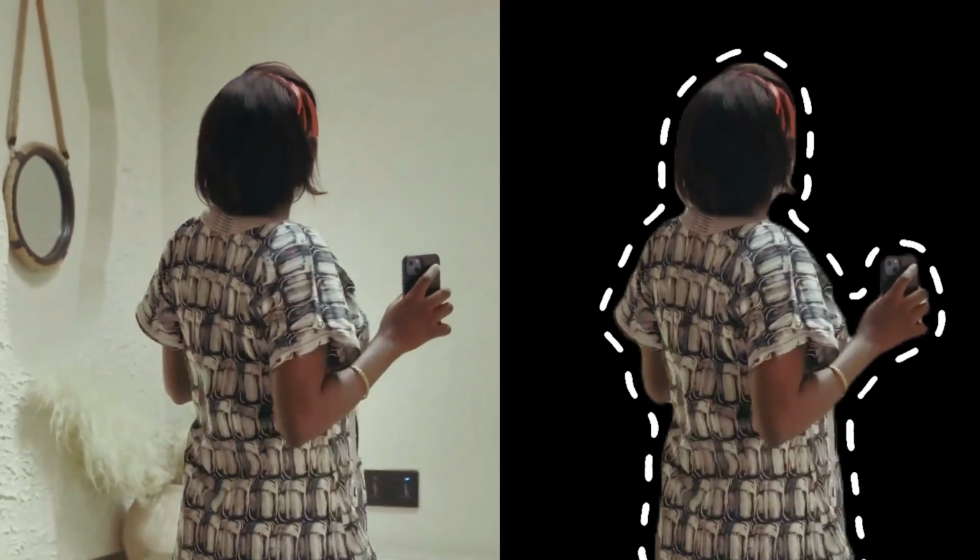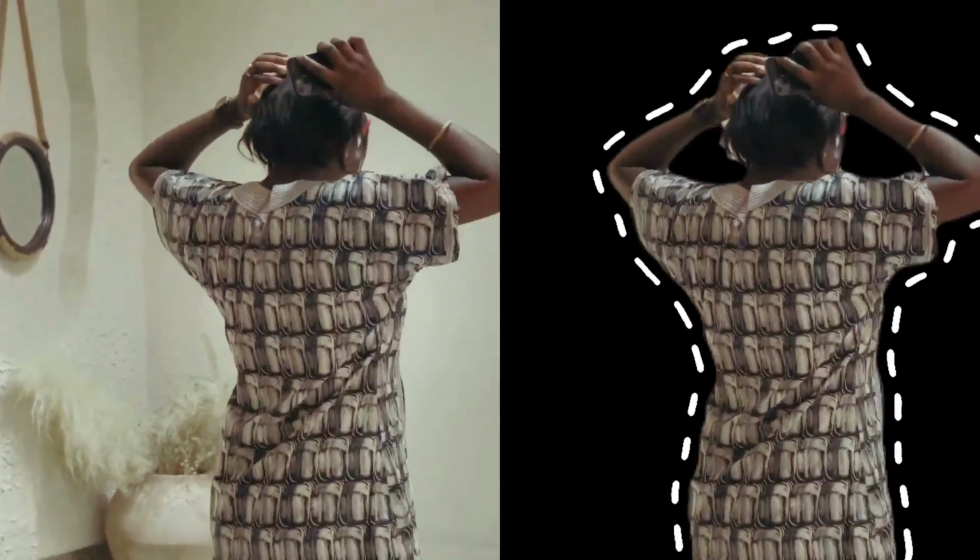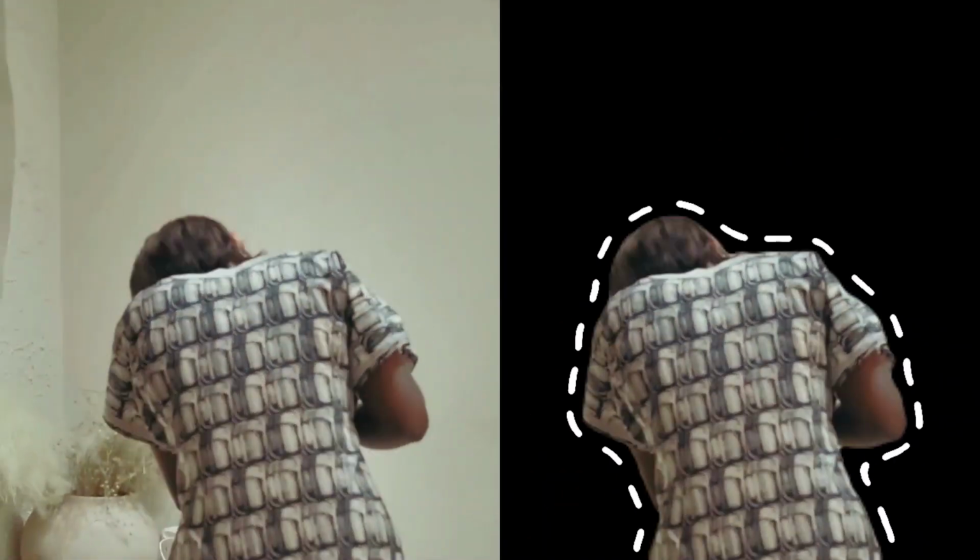So today I'm going to show you how to easily, with one click, remove your video or photo background here in Capcut, whether it's Capcut PC or Capcut mobile. So let's dive into it.